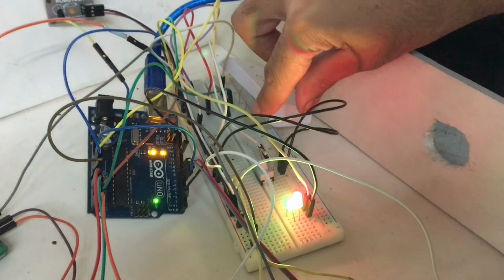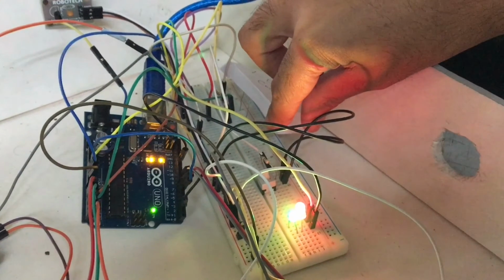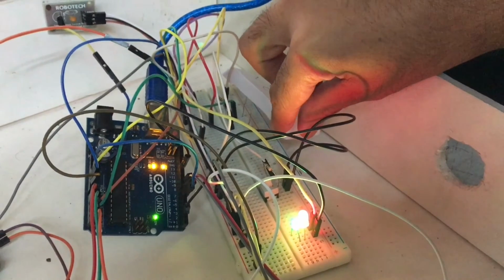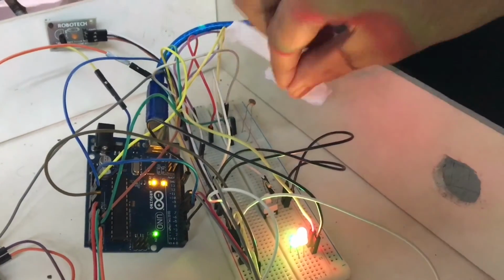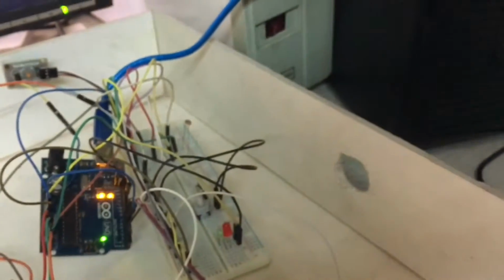We've also incorporated an LDR into the system that, depending on whether there is ample ambient lighting or not, turns the lights on or off. Here we're using a paper cover to demonstrate that. As soon as we take the cover off, the lights go out.